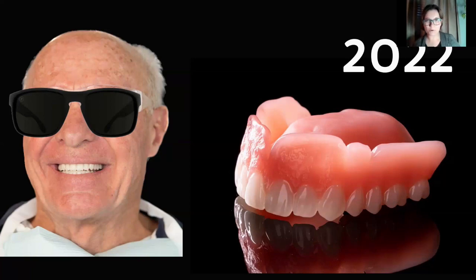And so anything you put in the software, the printer can create. And that's not always the case with milling because we're limited by the size of the mill and the size of the burr and the position of the burr in the mill. So a mill can't recreate all these really precise undercuts and this really small anatomy the same way that a 3D printer can. A 3D printer can print anything, no matter what the geometry is.